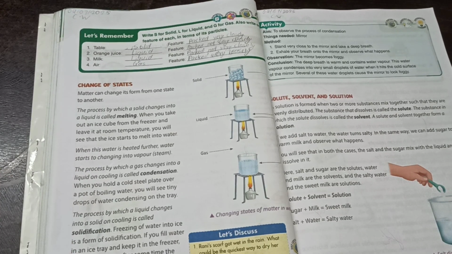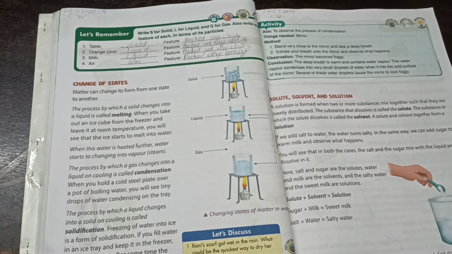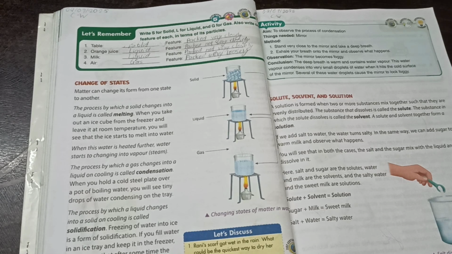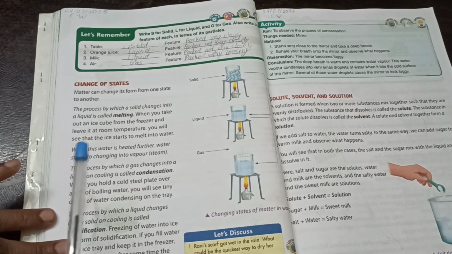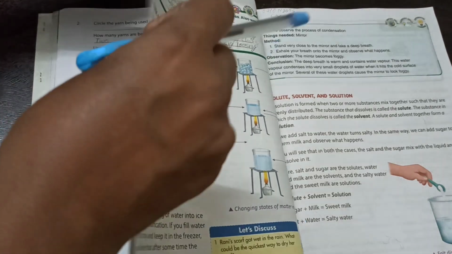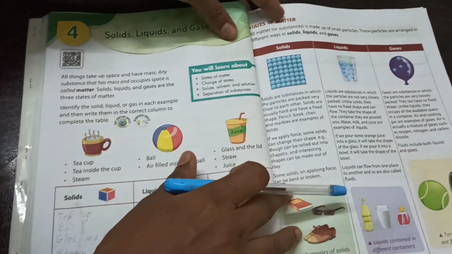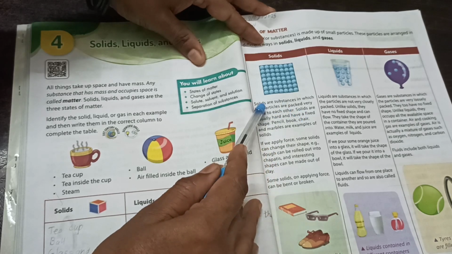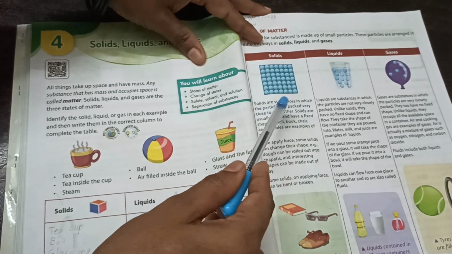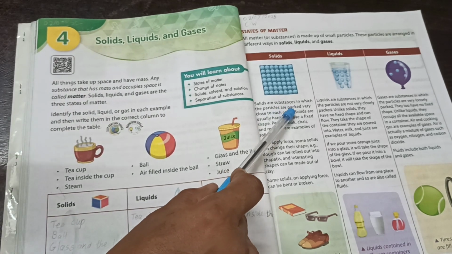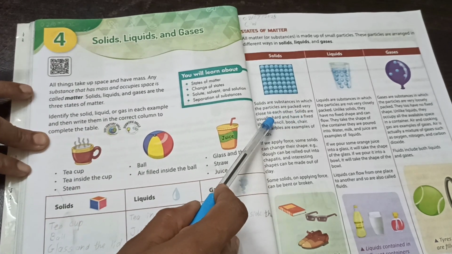Write S for solid, L for liquid and G for gas. Also write one feature of each in terms of its particles. First one, table, this is a solid. Solids are substances in which the particles are packed very close to each other.